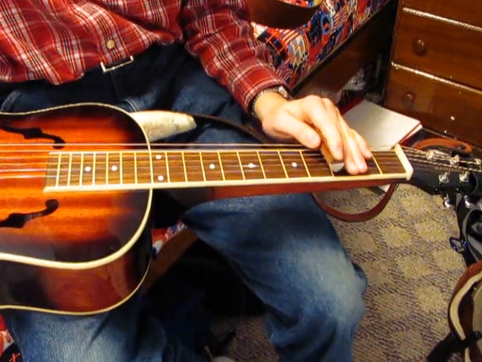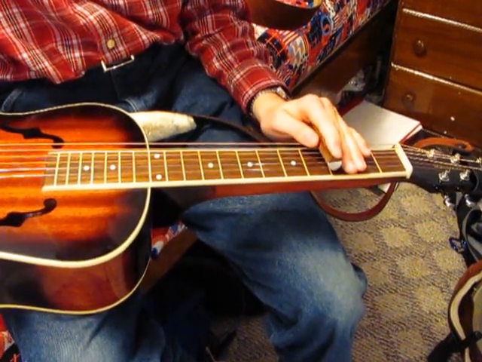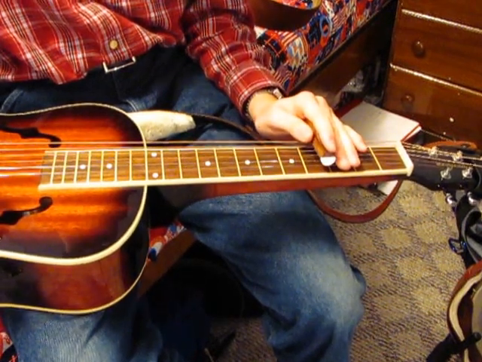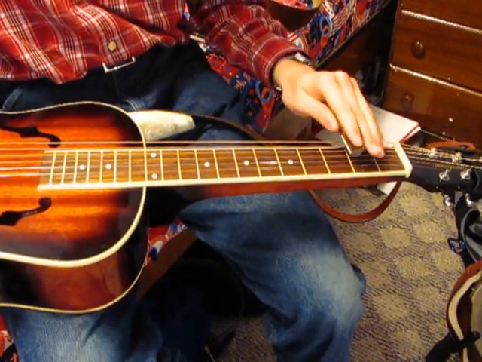So, for something like that, the Dobro is a bit hard to watch to see how other people are playing, because a lot of times they'll be playing little slides or lead-ins or something like that.